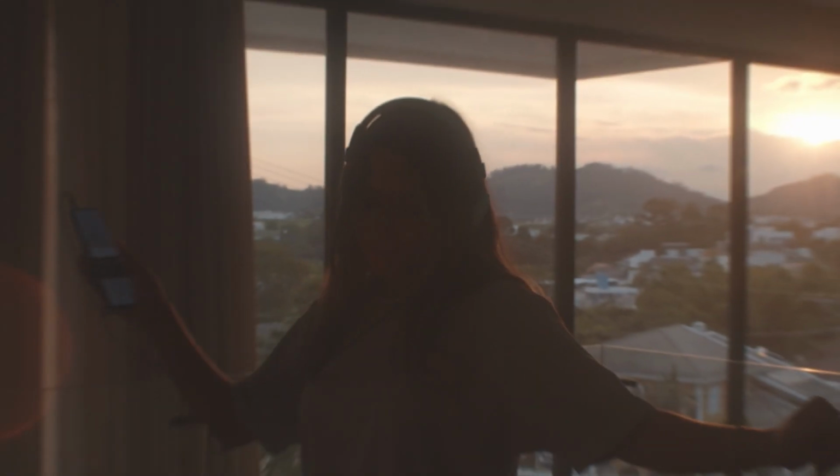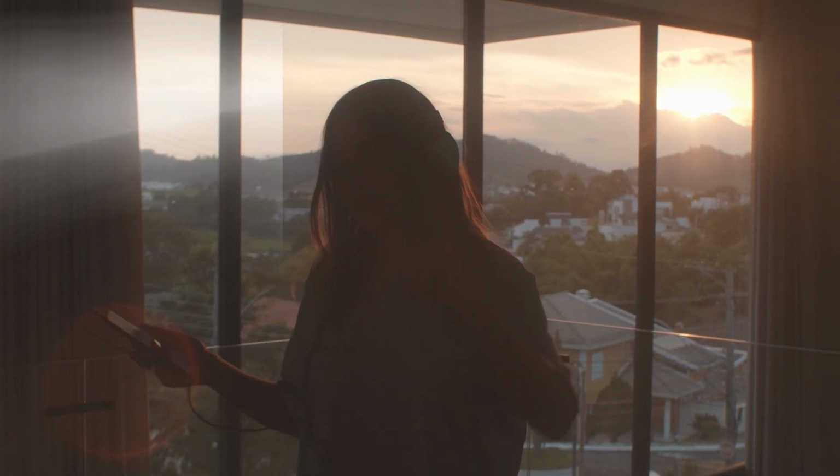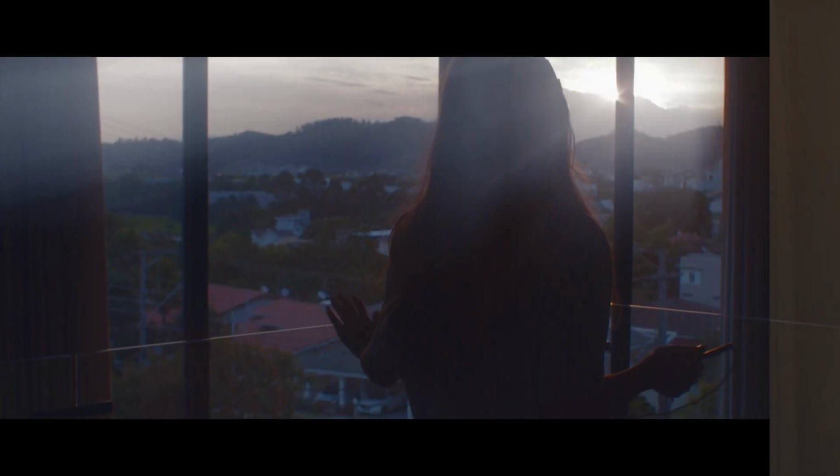So that's it guys. This is how to make realistic volumetric light effects using Filmora 12.